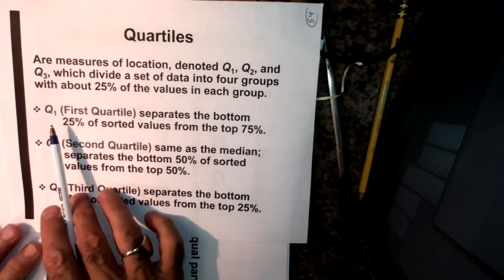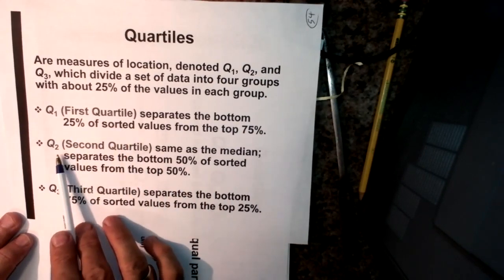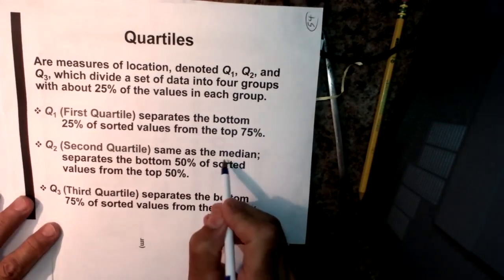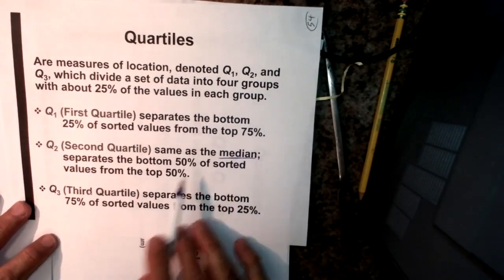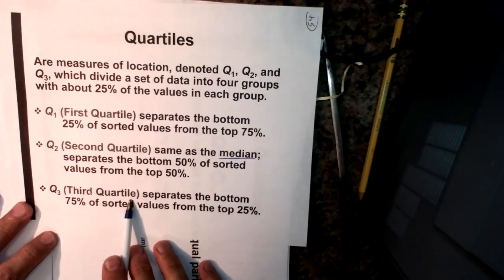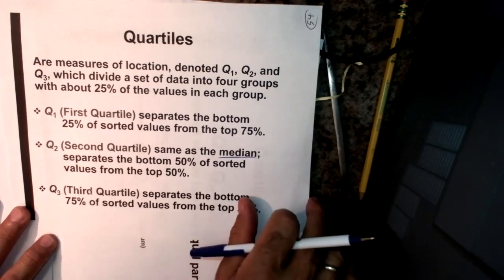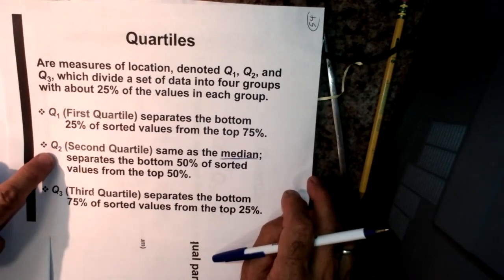You have Q1, which is 25% of the data. Q2 is also the median, which is 50% of the data. Q3 is the third quartile, that is 75% of the data. So when we give you a bunch of numbers in the problem, we ask you to find Q1, Q2, or the median, and Q3.